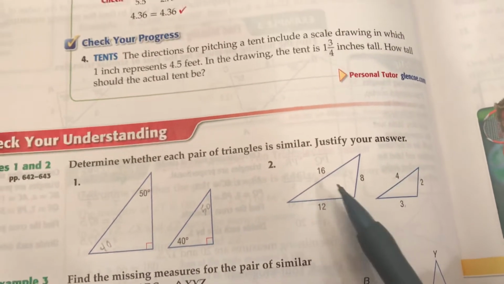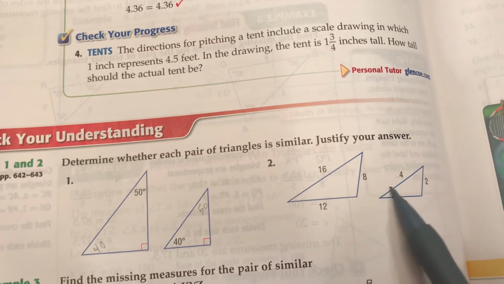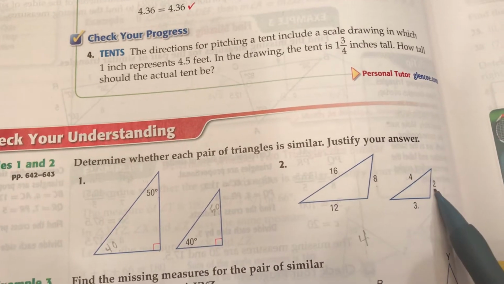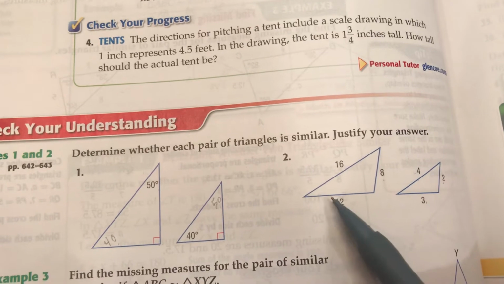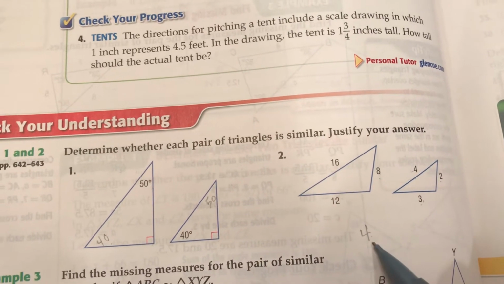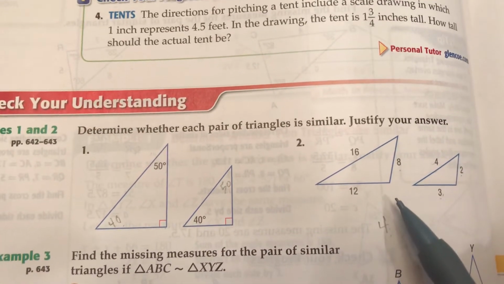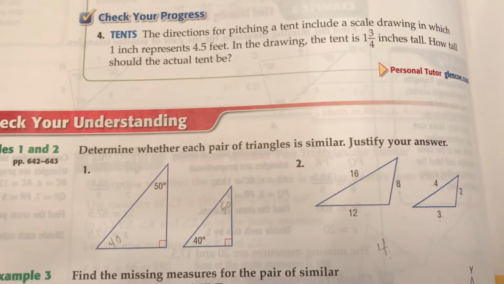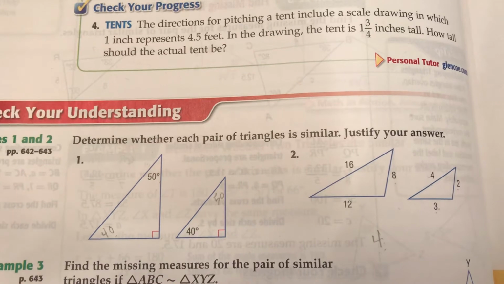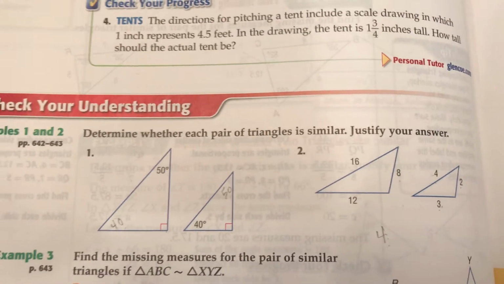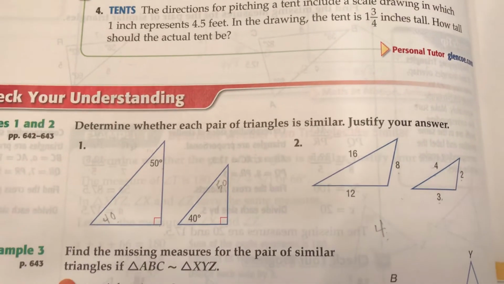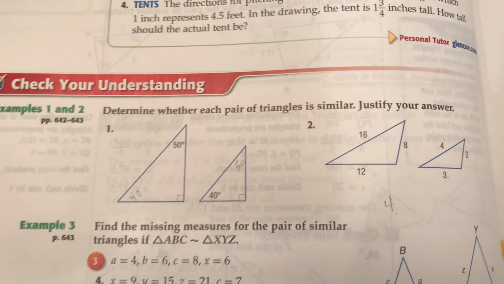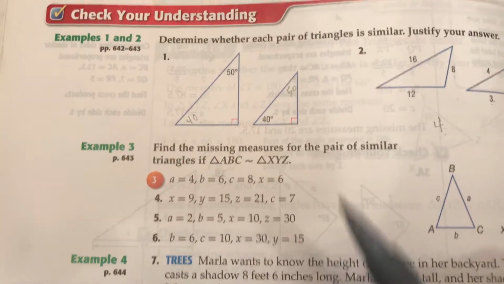Okay, so let's make a fraction. 16 over 4, that reduces to 4. 8 over 2, that reduces to 4. 12 over 3, that reduces to 4. If all three of them reduce to be the same thing, then the answer is a yes. If even one of them doesn't reduce to the same thing, it's automatically no. Even if 2 out of the 3 are proportional, it doesn't matter. They all have to be proportional. Okay? And then, last one very quickly.